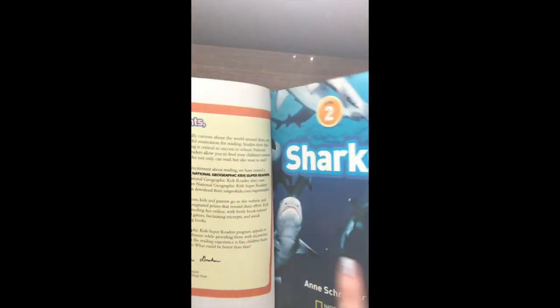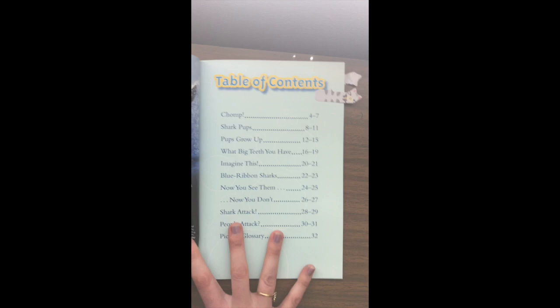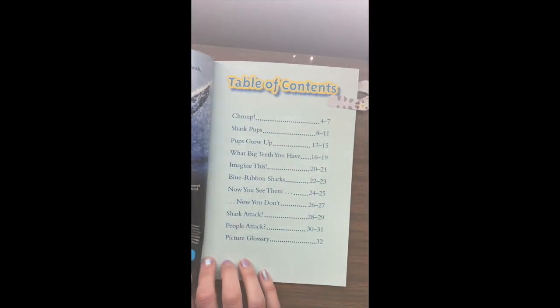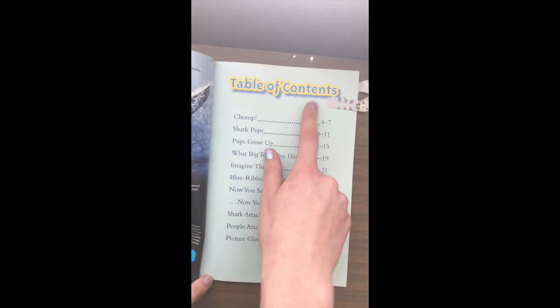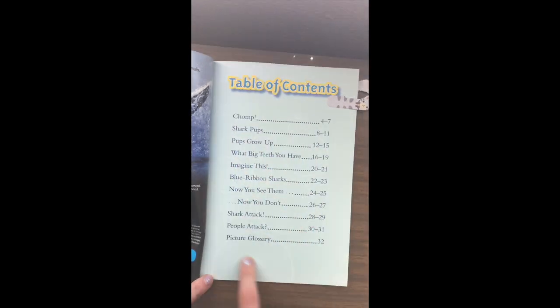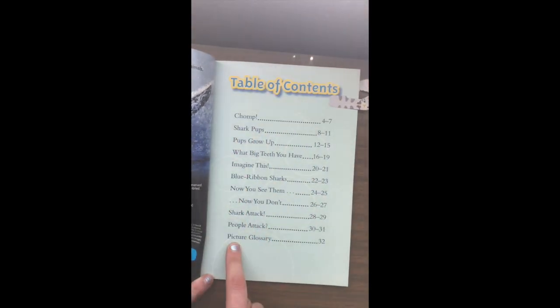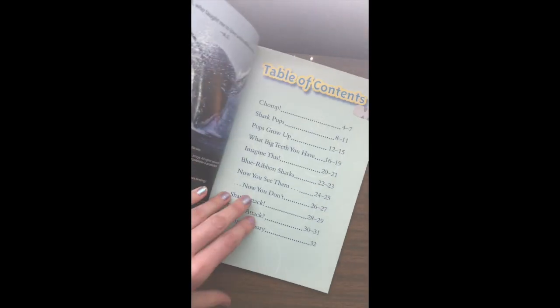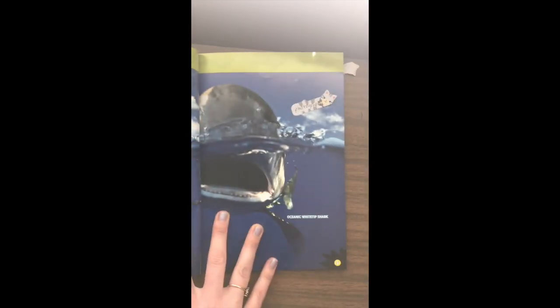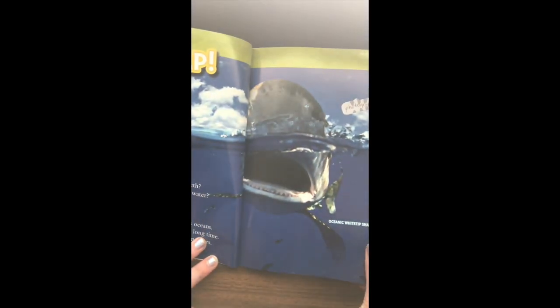So I'm going to show you some different text features, and let's see if you can remember what they are. This one is the table of contents. And the table of contents, remember, it has all the chapters and then the page numbers where you can find them. That's a photograph. And so that's how you can usually tell that it's a nonfiction book, because it has photographs in it.